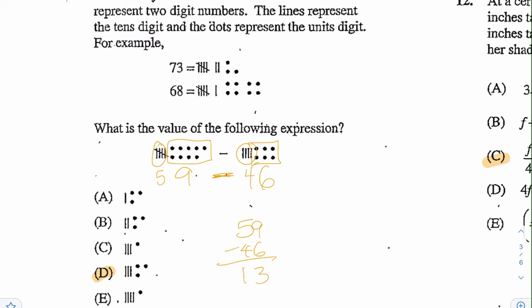Sorry, excuse me. This is only 13. So it'll be 1 line and then 3 dots. So it should be choice A.